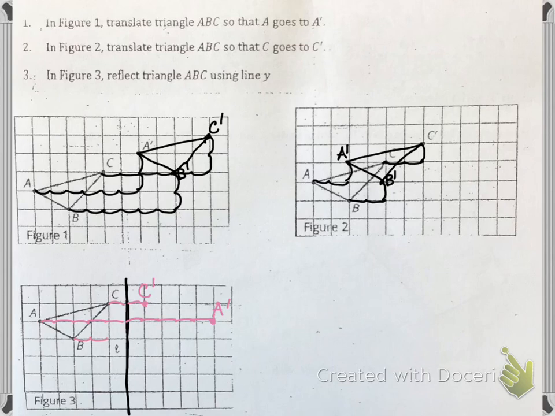B prime, 1, 2, 3, so it's going to be 3 jumps on the other side, and we'll know that's B prime. And when we connect them, we'll see that we have reflected triangle ABC across line L.